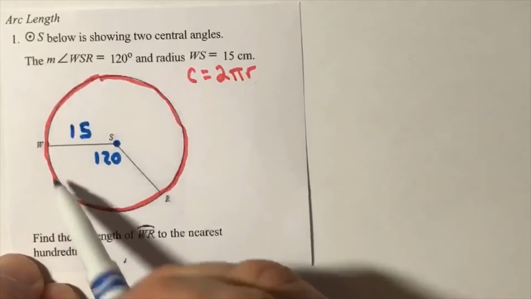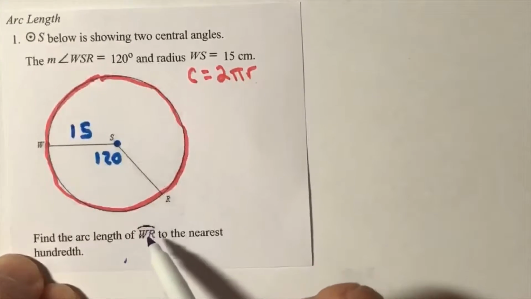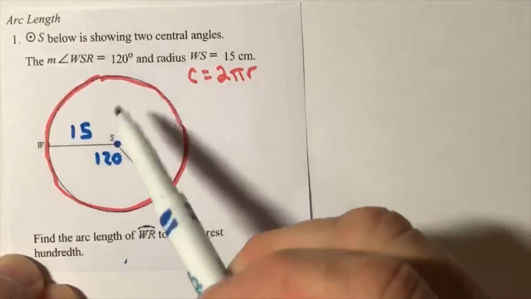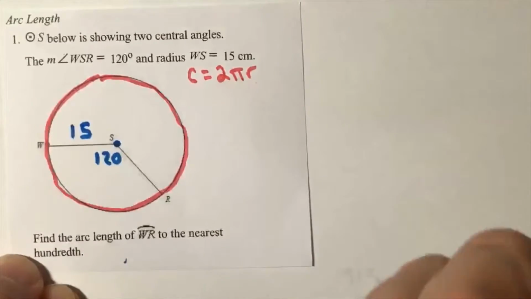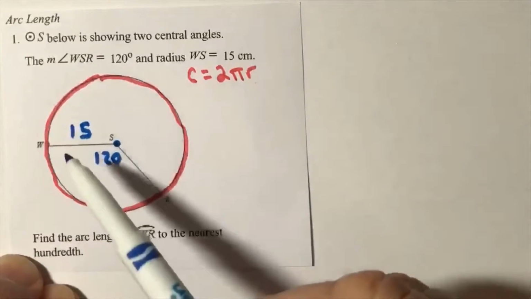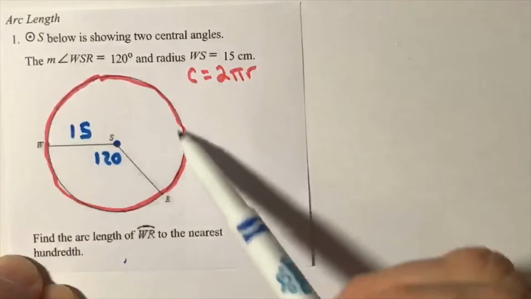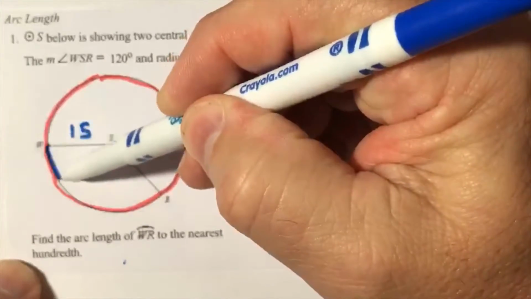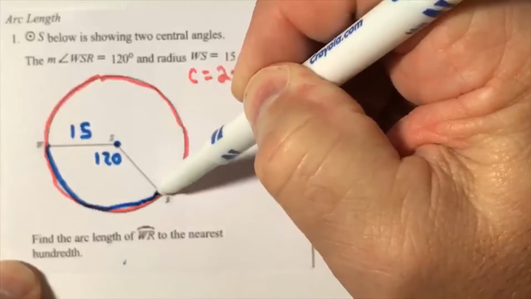is the smaller part. If I was going to refer to the larger arc length, I would put another point over here and use 3 letters, and then that would tell the reader that we're looking at the bigger arc. So we're doing this arc here, WR, here in blue. That's what we're asked to find, that piece.